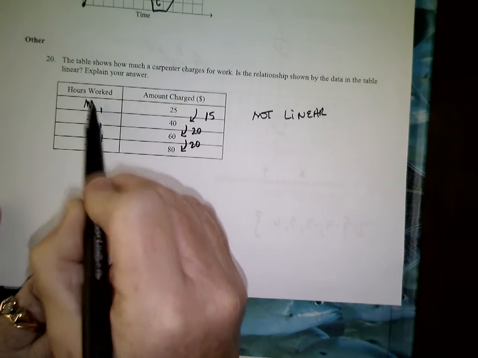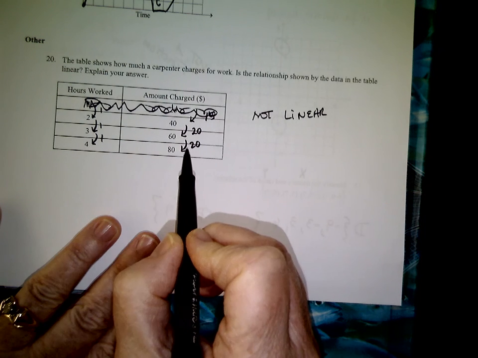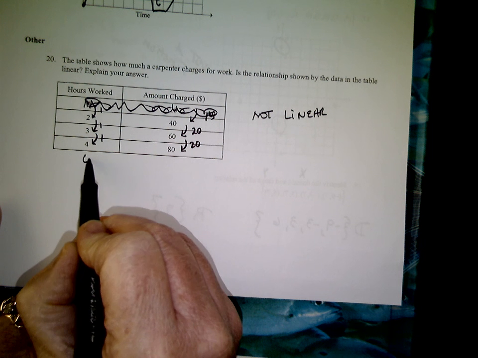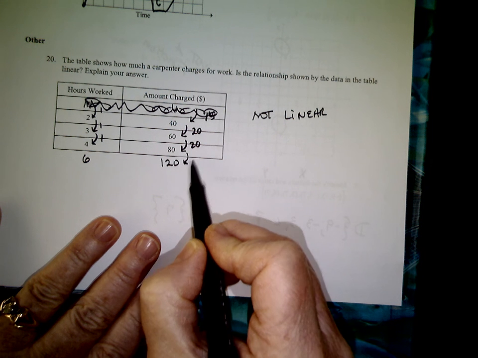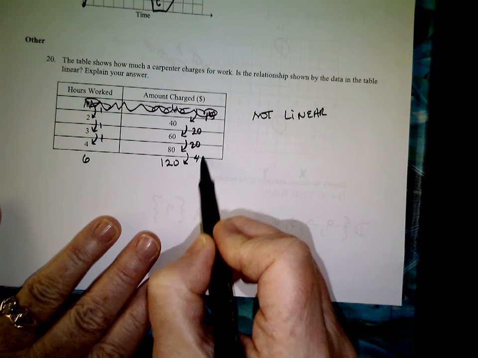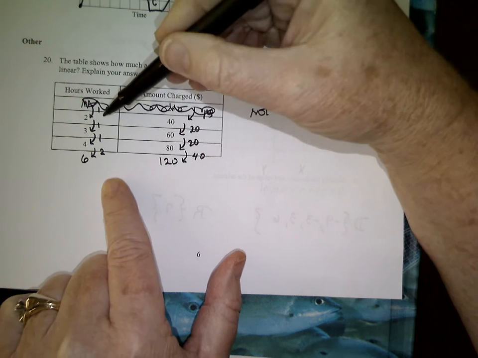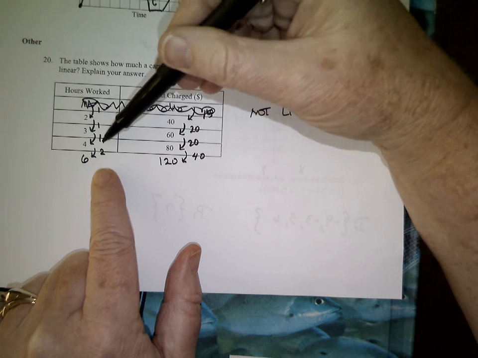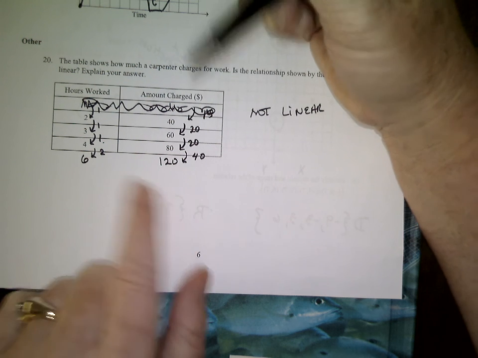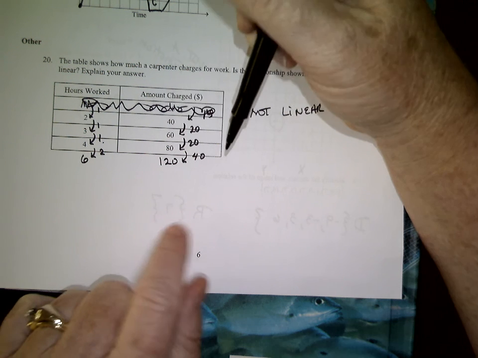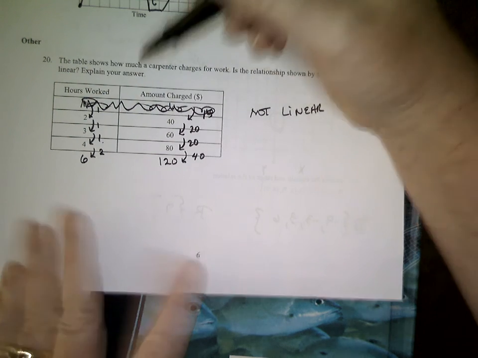Now let me show you an example. If I took this whole first part out, and these are going up by 20s, right? And then if I jumped ahead and I put a 6 here, and I put 120 here, how much would this go up by? 40. And how much would this go up by? 2. If you're going up $20 every hour, and then you go up $40 for 2 hours, is that the same relationship? Is $20 for 1 hour the same relationship as $40 for 2 hours? Yes. So you would say, yes, it's linear. That's kind of a stretch. Okay.